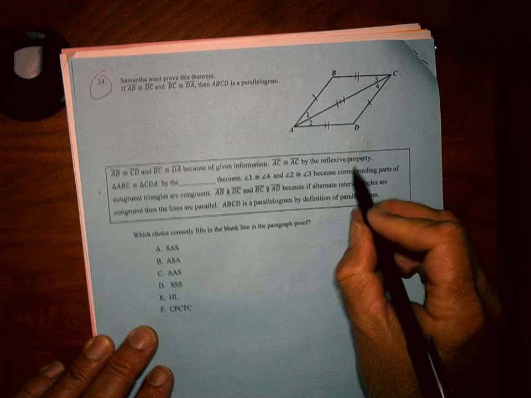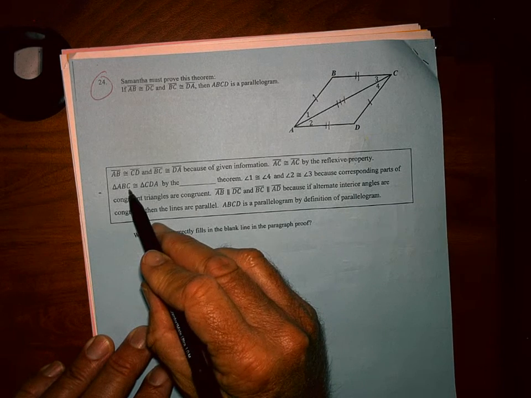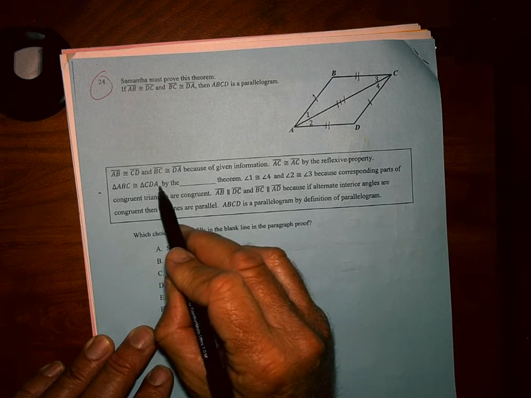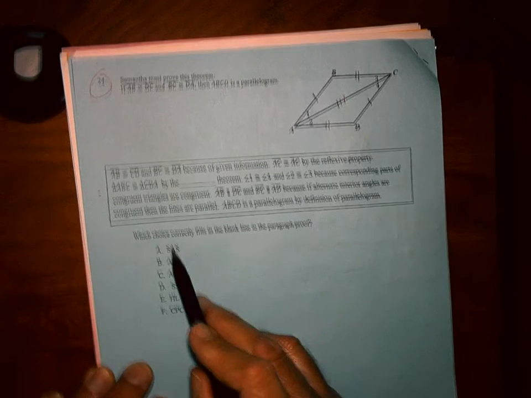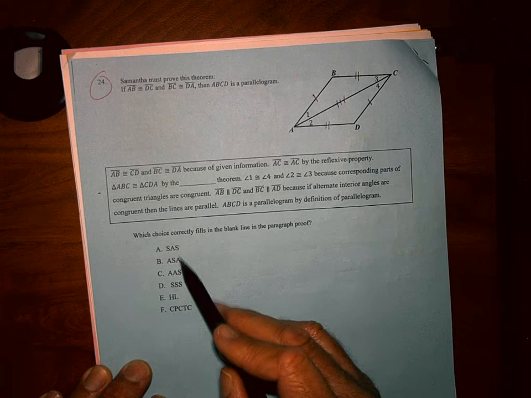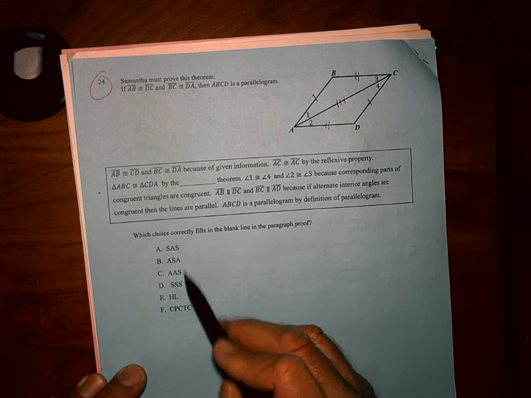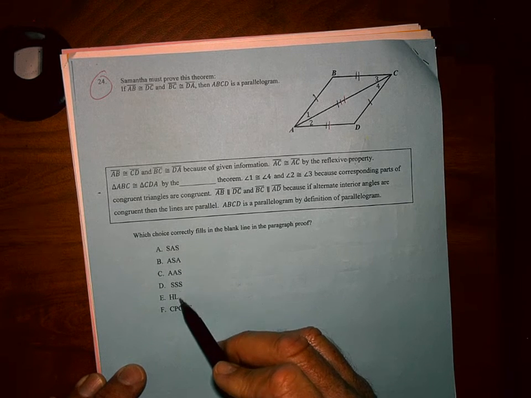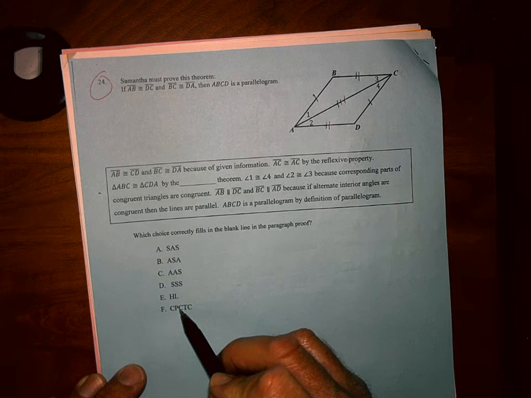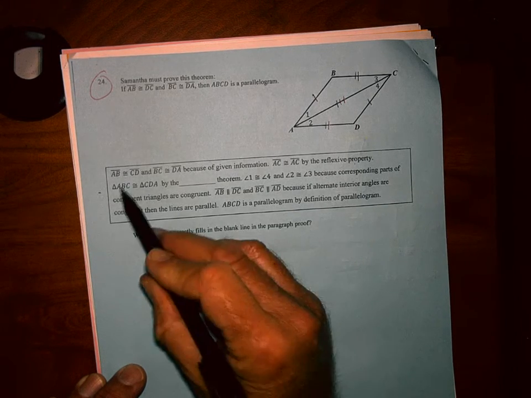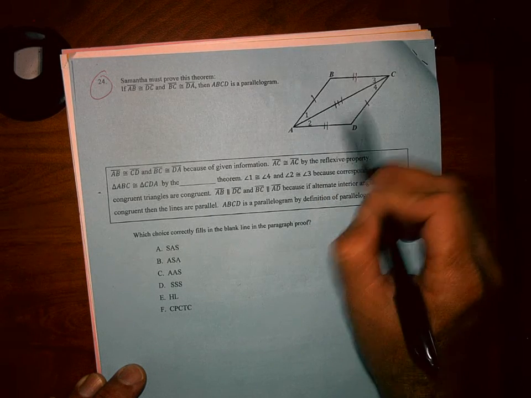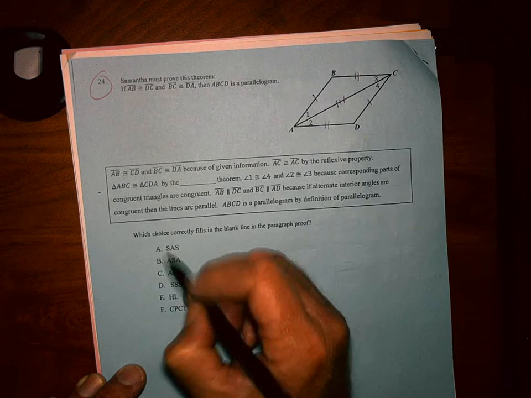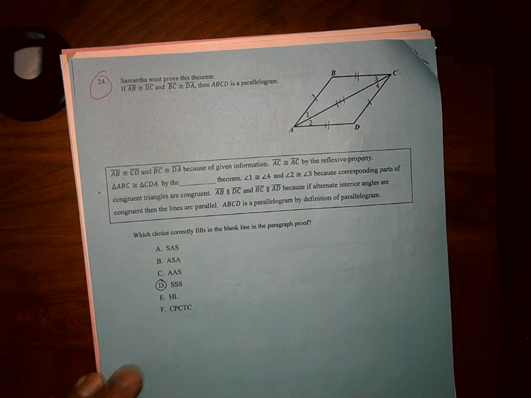It says triangle ABC would be congruent to triangle CDA by the blank theorem. Okay, so which one of those theorems, side, angle, side, angle, side, angle, angle, angle, side, side, side, side, hypotenuse, leg, or corresponding parts of congruent triangles would make the two triangles congruent? Well, if you notice, we have 3 sides that are congruent. So this answer would be D, side, side, side. And that's all you had to do.